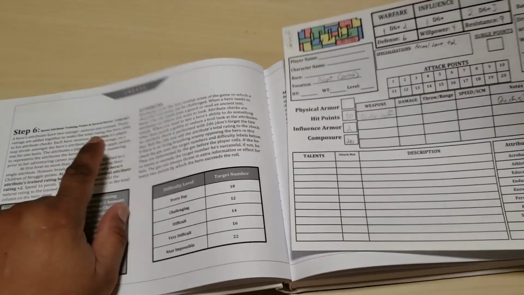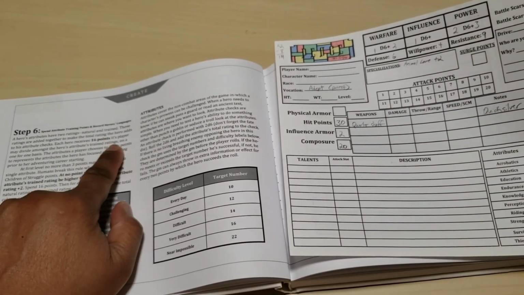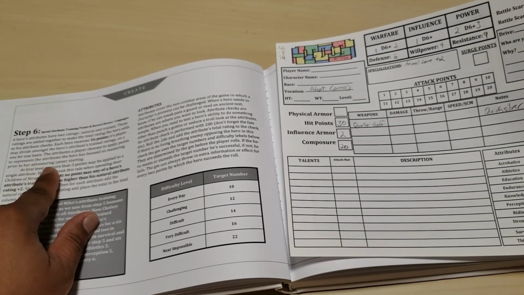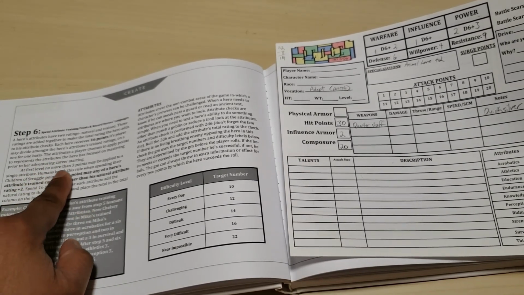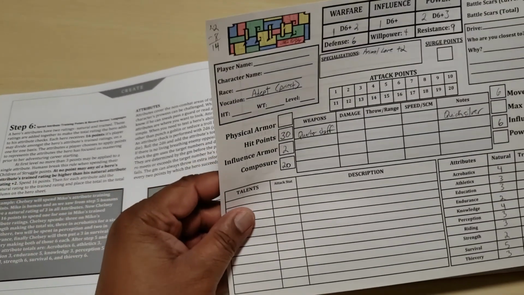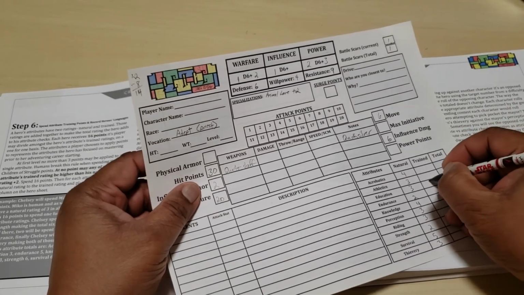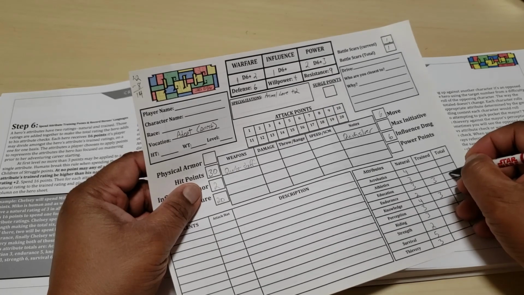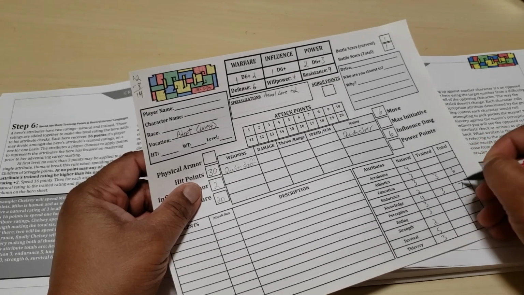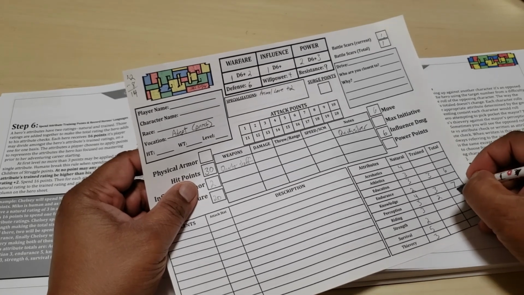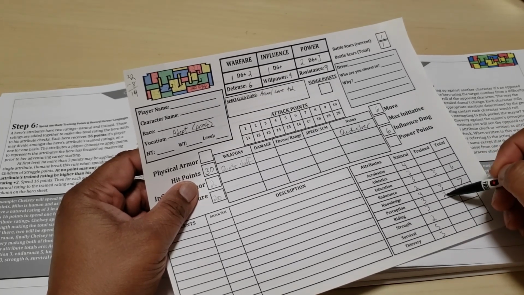So you get 16 points to divide amongst your attributes on a 1-for-1 basis. At first level, no more than 3 points may be applied to a single attribute. So I'm going to go ahead and do that now. I'm going to go ahead and max out my education. So that's 3. I'm going to max out my knowledge. That's another 3. So that becomes 6, and that becomes 7. I'm going to go ahead and put 2 in perception. So that makes that 5. So that's 8. And I have 8 more to go.